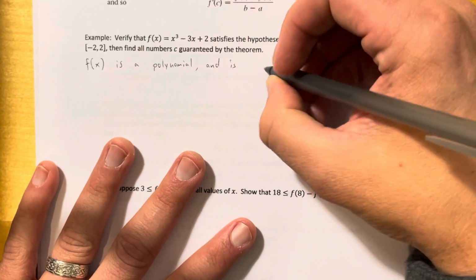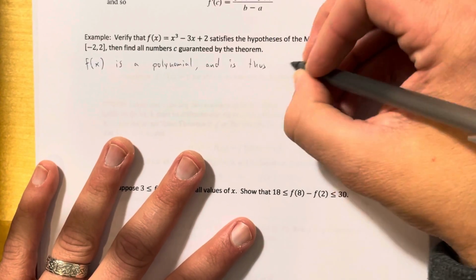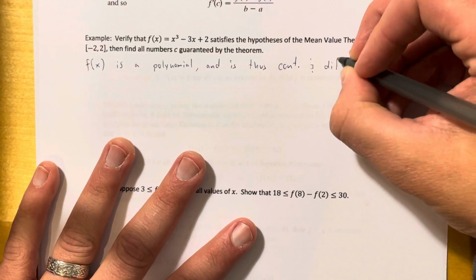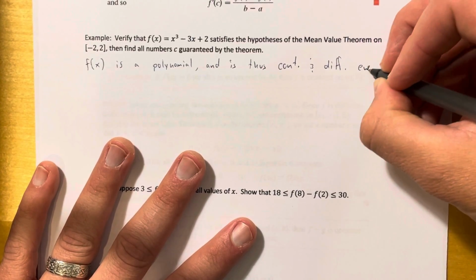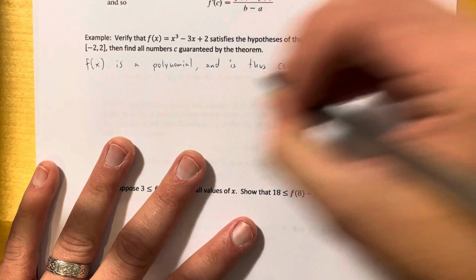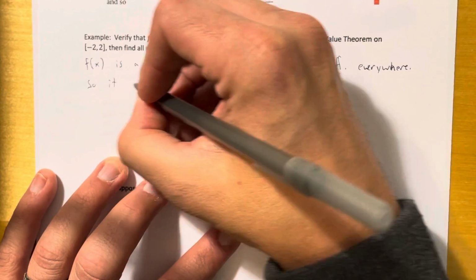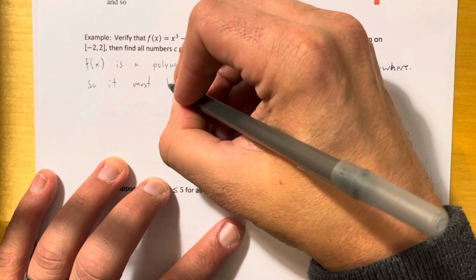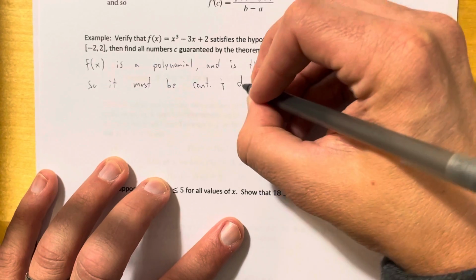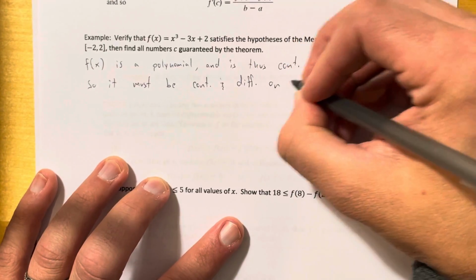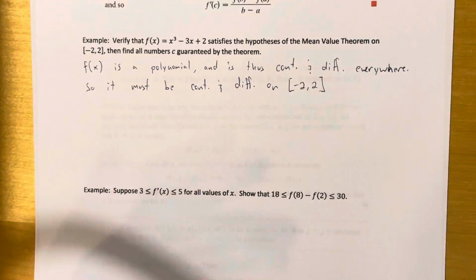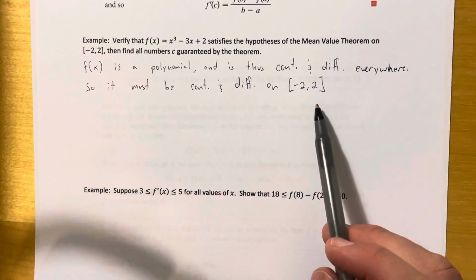and is thus continuous and differentiable everywhere. So it must be continuous and differentiable on the closed interval -2, 2. If it's differentiable and continuous everywhere, then clearly that's the case here.